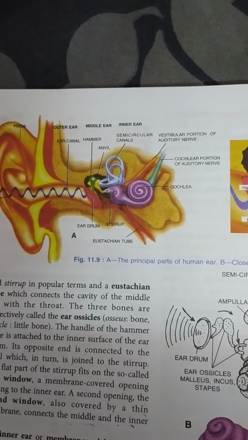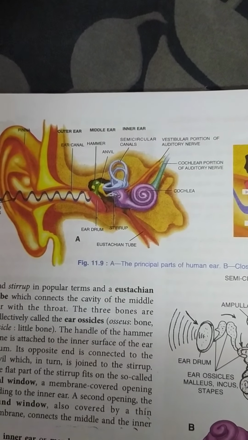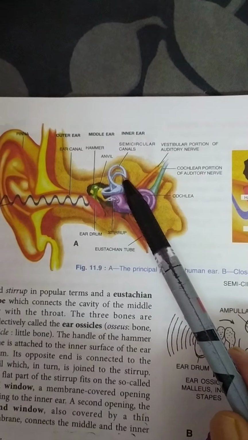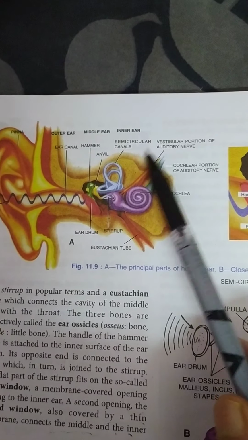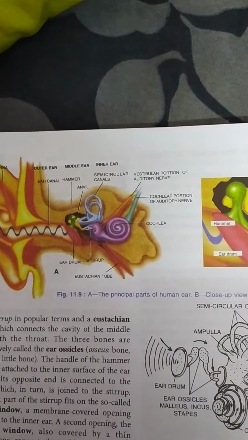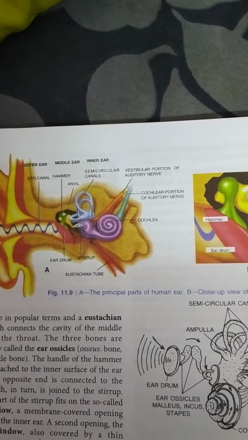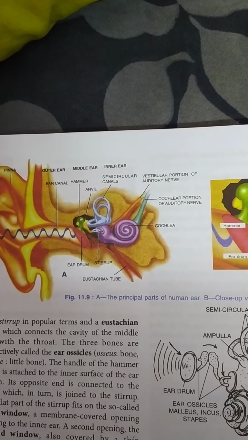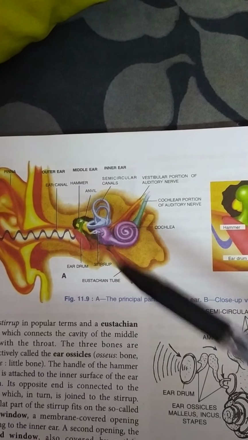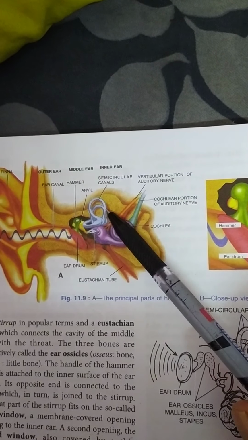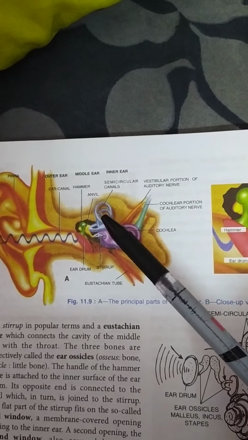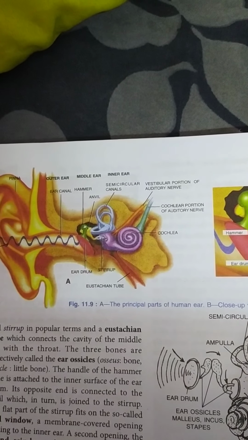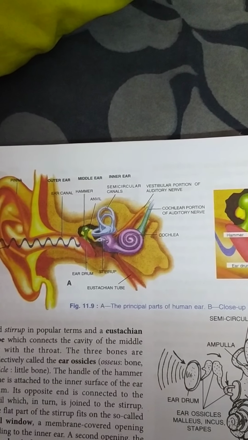The other part of the inner ear is a set of three semicircular canals. All these three are arranged at right angles to each other in three different planes, so that one is horizontal and the others are vertical.